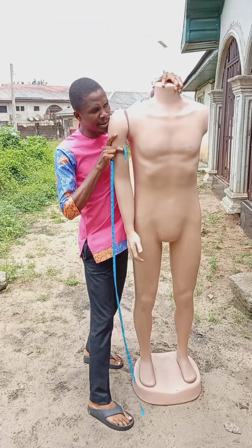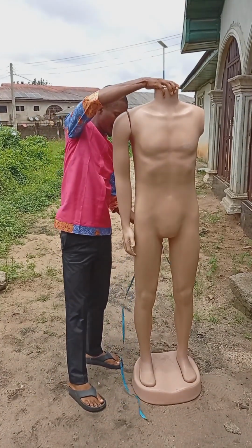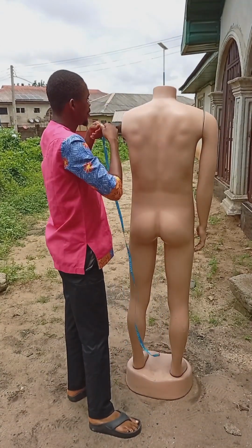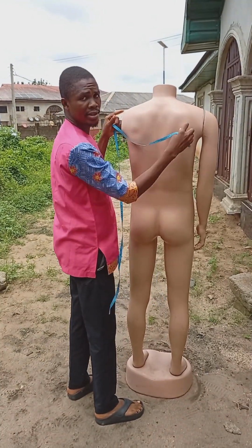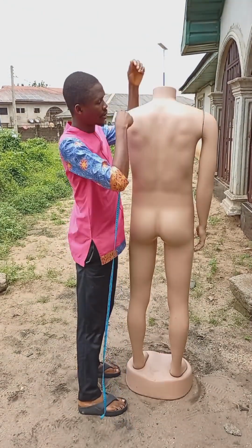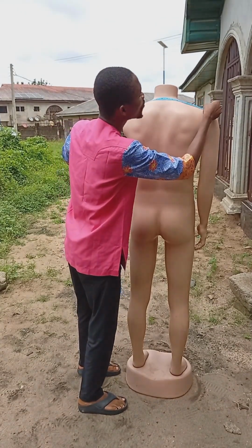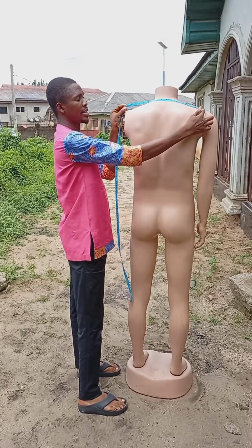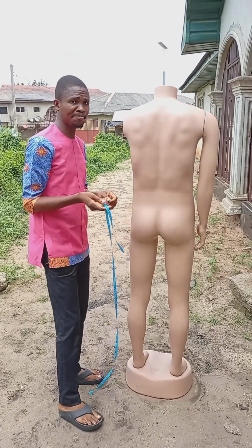Now, the shoulder measurement is usually from this end to this end. So if we measure for this client, the shoulder measurement is 17 and a half.